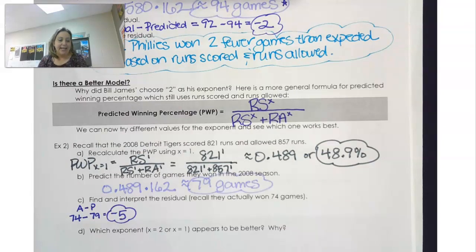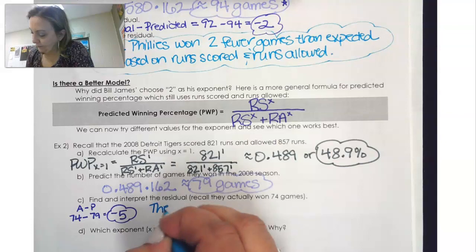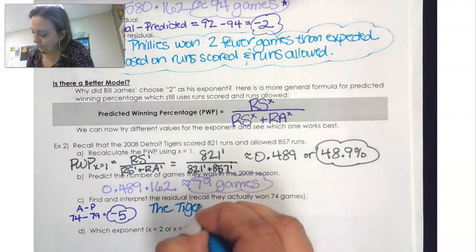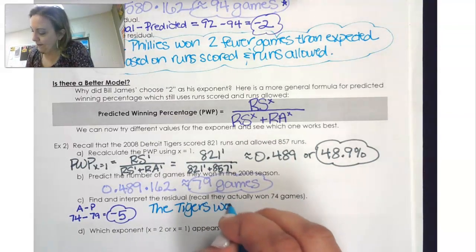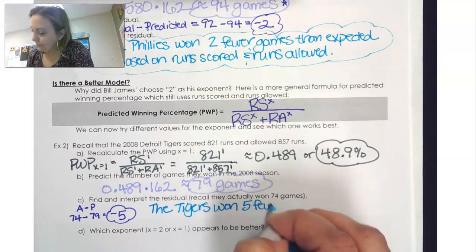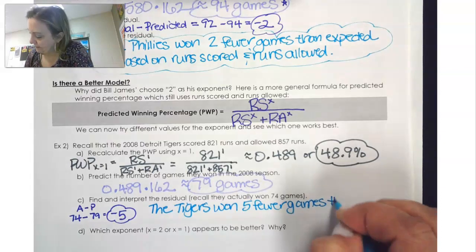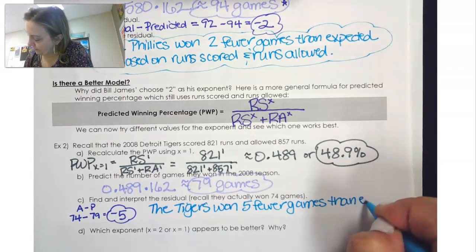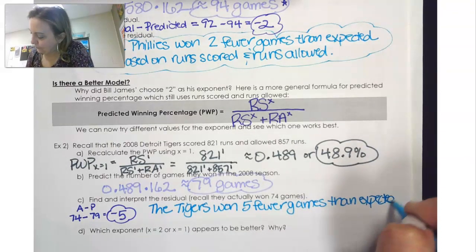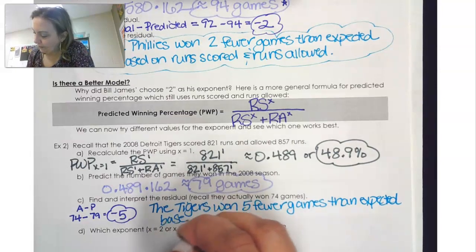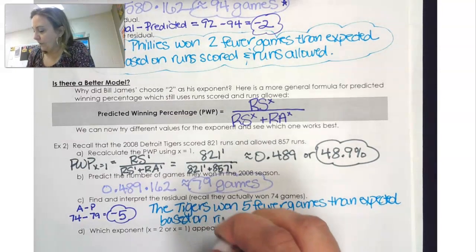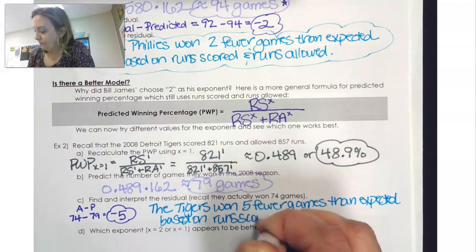Again, what that means is that the Tigers won 5 fewer games than expected, again, based on runs scored and runs allowed.